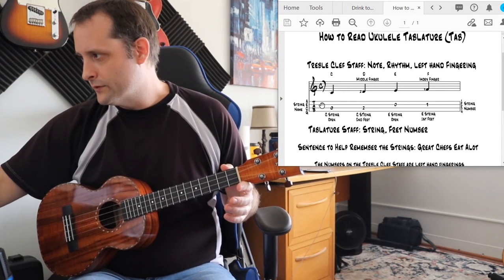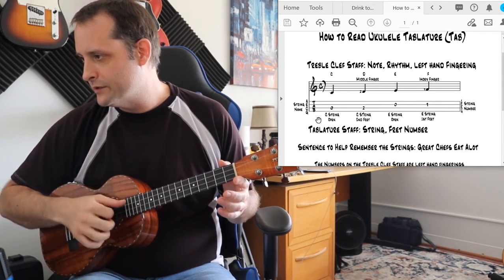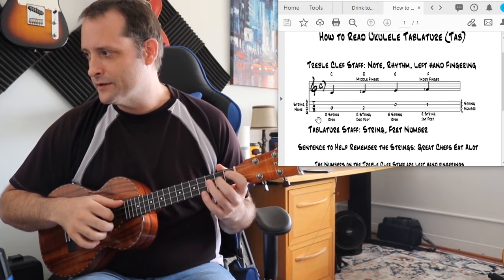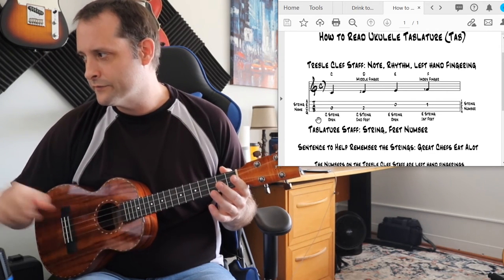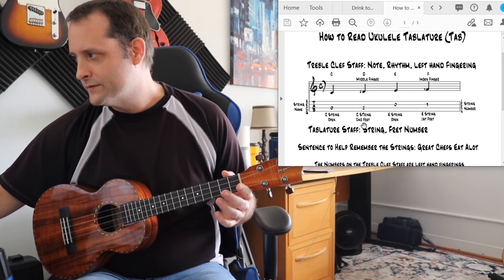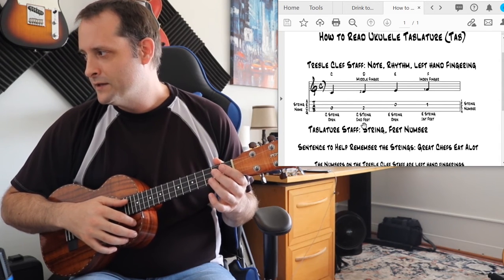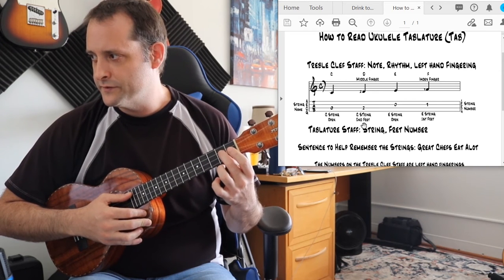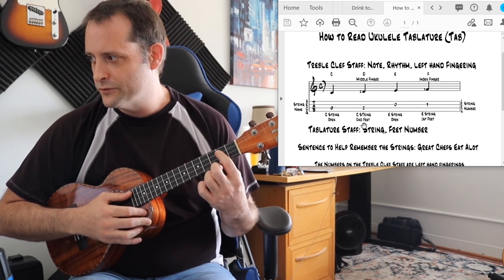Okay, so this first note here is a 0, and it's on that line for the C string, and that means we play the C string open. Okay, and we don't do anything with our left hand there. We just get out of the way and play the string open. And then the next one is also on the line for the C string, except now it's a 2, which means we have to count 1, 2 of these frets. Okay, you see these metal things on the fingerboard.